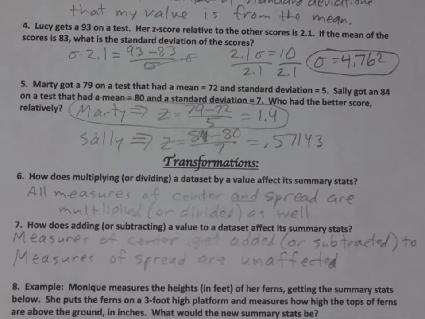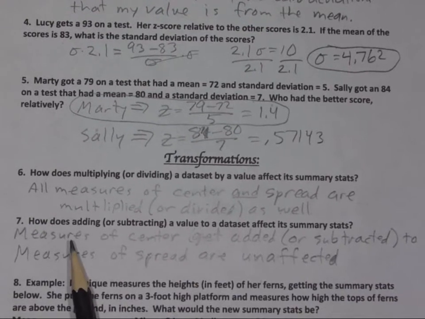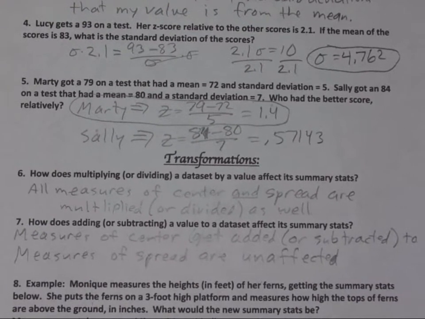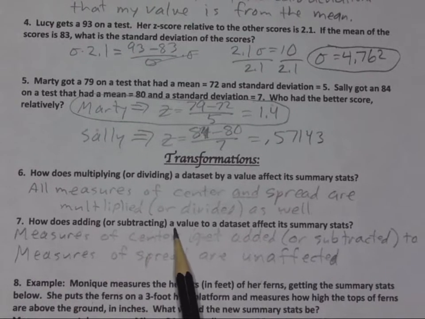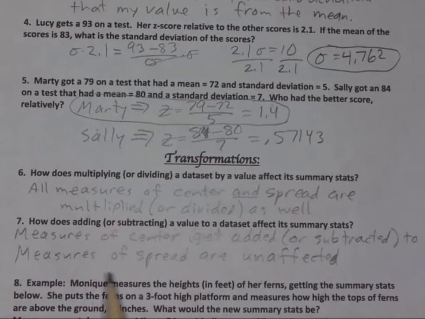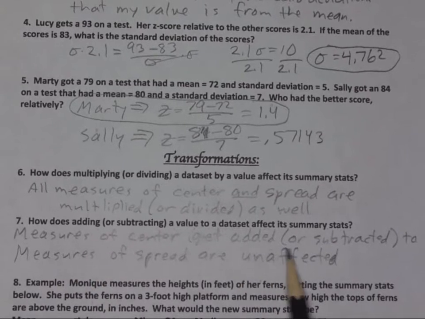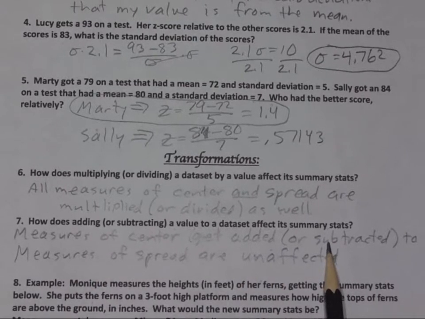So if you multiply every data value by 2, let's say, it multiplies every measure of center, meaning the mean and median, and every measure of spread, the standard deviation, IQR, and range, by 2 as well. But if you add or subtract something, it only affects the measures of center. So how does adding or subtracting a value to a data set affect its summary stats? Measures of center get added to or subtracted from, whichever you did, but the measures of spread are unaffected.